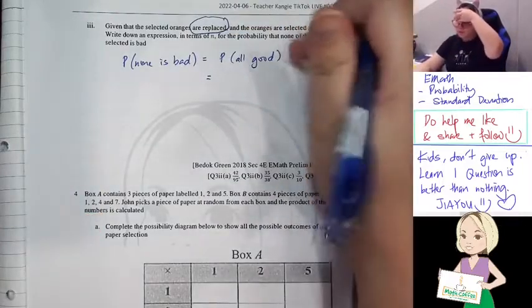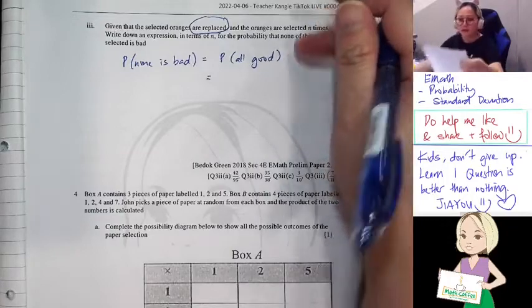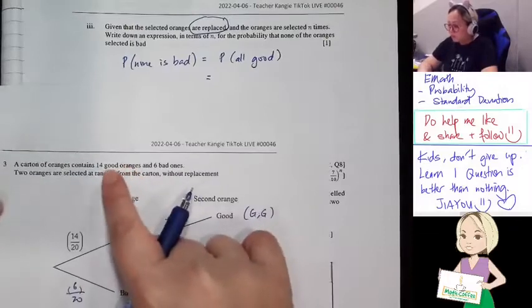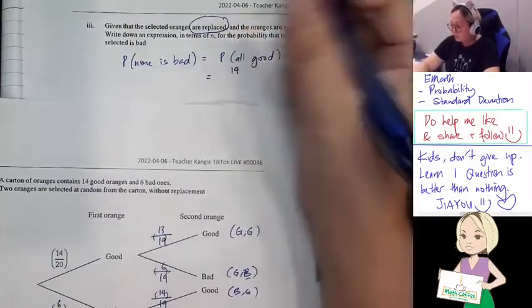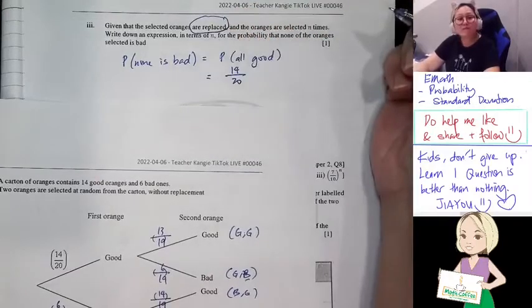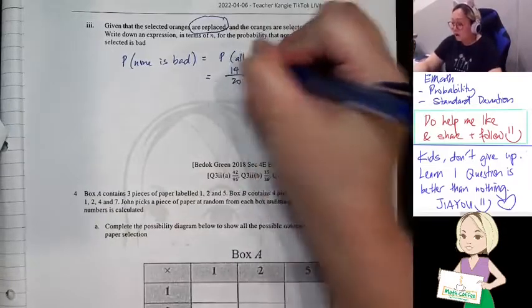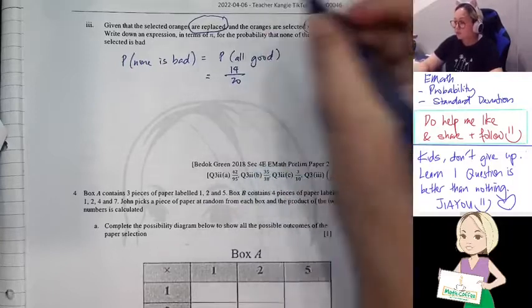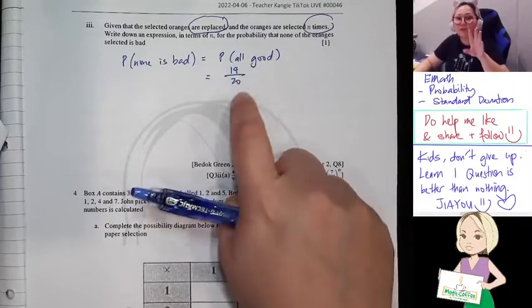So how do you find probability of all is good? Look at our earlier part. Good, we have 14. So it's 14 out of 20. And because it is selected n times, imagine if it's selected 2 times, it will be 14 out of 20 times 14 out of 20.